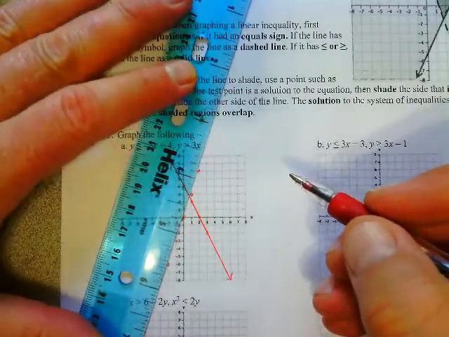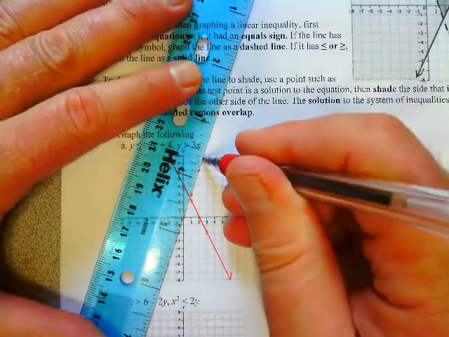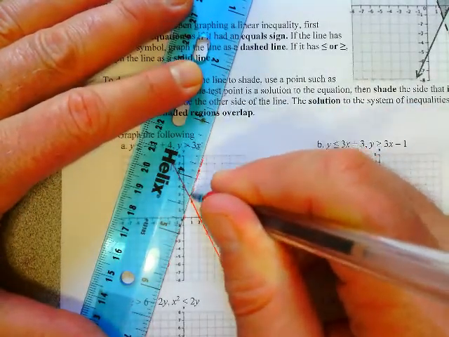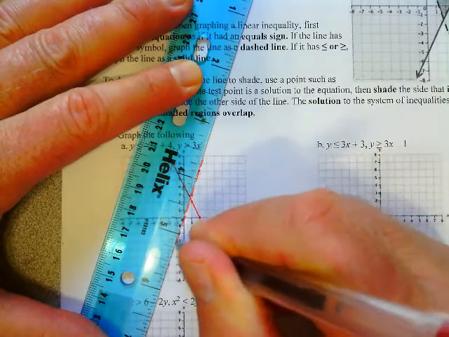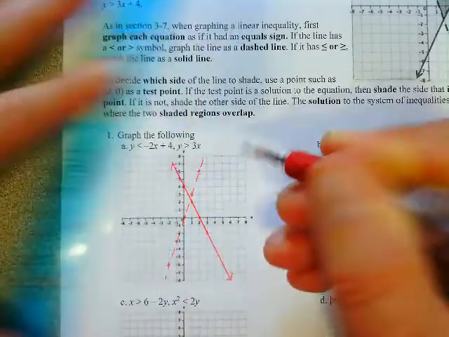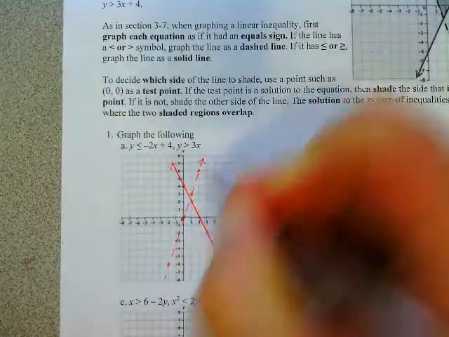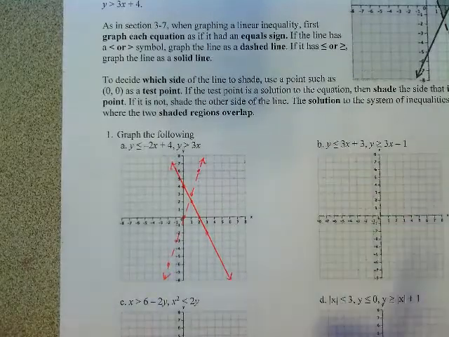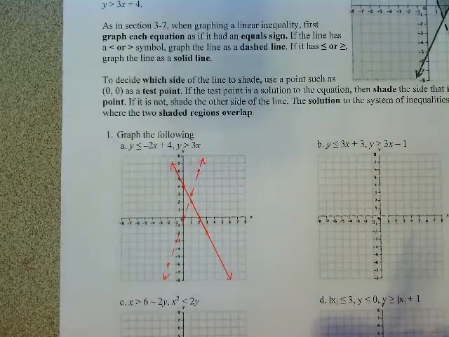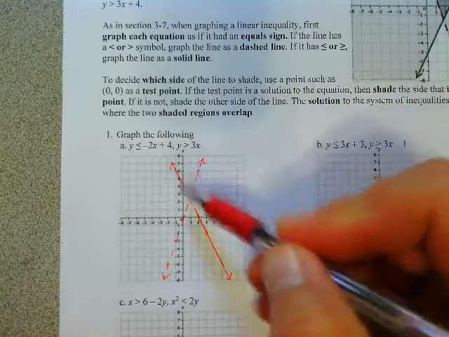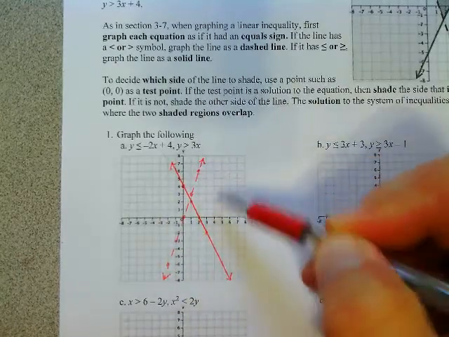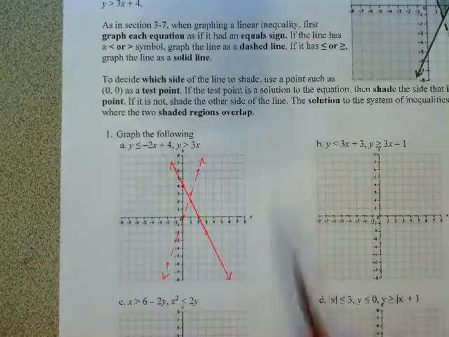This one, however, will be dashed because there is no line underneath. So there is the second line.